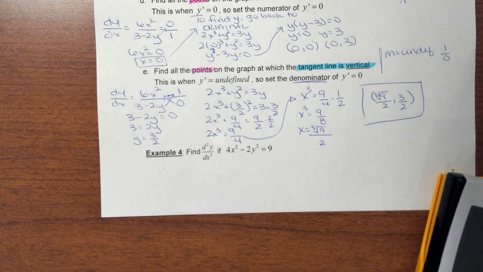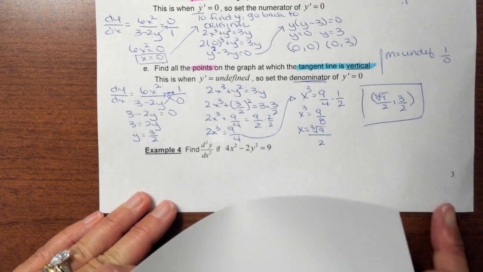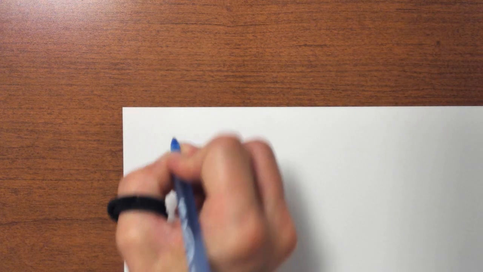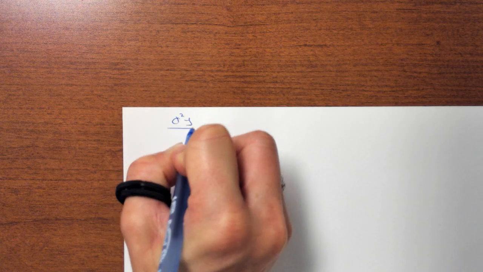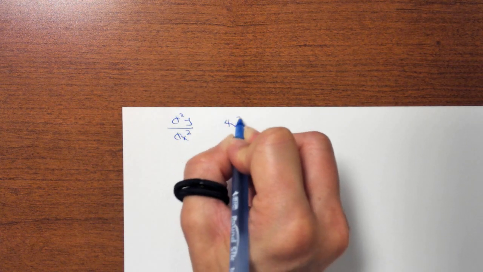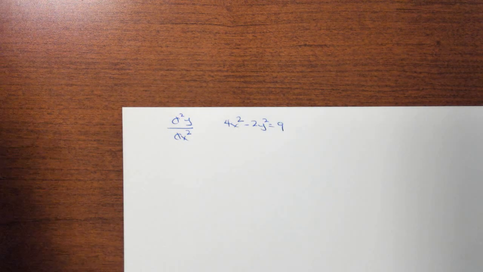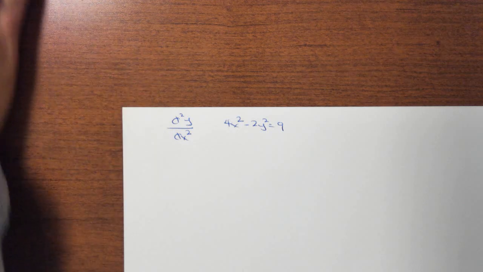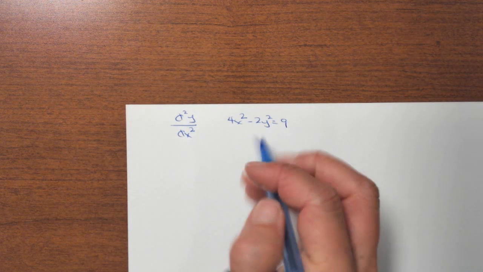In this last problem, you might need a little bit more room because this is a little bit different than what you've seen before. So I'm actually going to do this on a separate sheet of paper. So we have the function that we want to find the second derivative of. Okay, and this is 4x squared minus 2y squared is equal to 9. So in order to find the second derivative, what I actually need to do, obviously, is find the first derivative and solve for dy/dx.